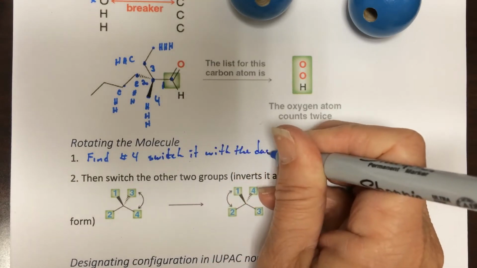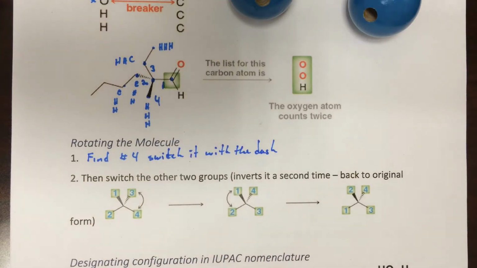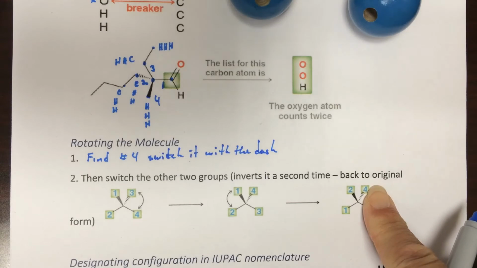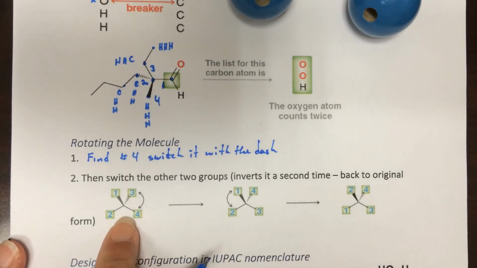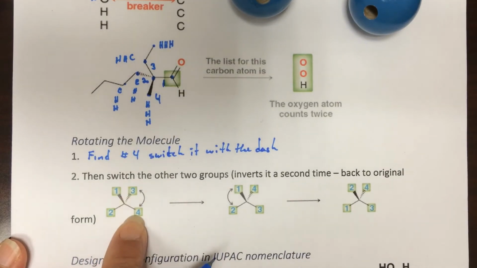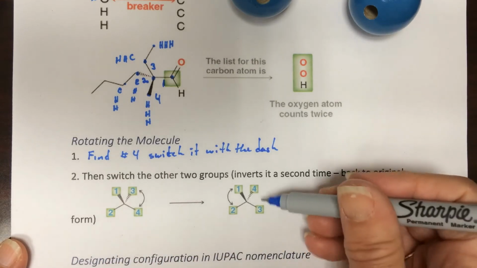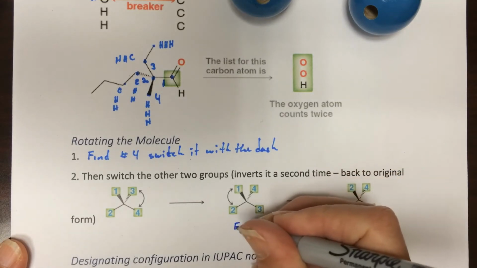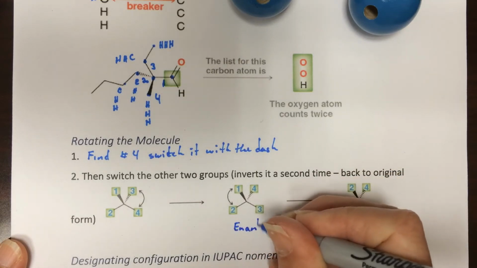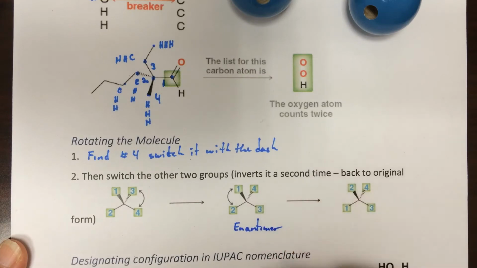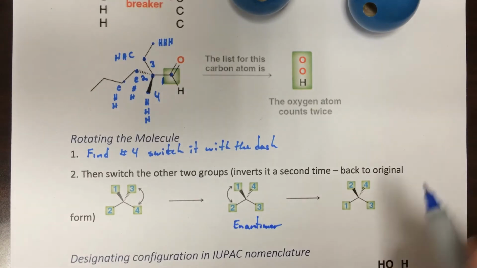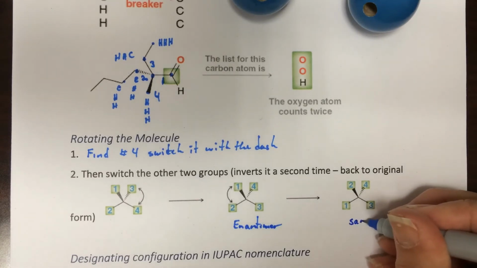With the dash, and then we need to switch another group. It doesn't matter which group we switch as long as we keep the number 4 on the back. So in this example, 3 is on the back and 4 is on a line. So we switch 3 and 4. This is the enantiomer. If we switch another 2, and it doesn't matter which ones, we'll be back to the same molecule.